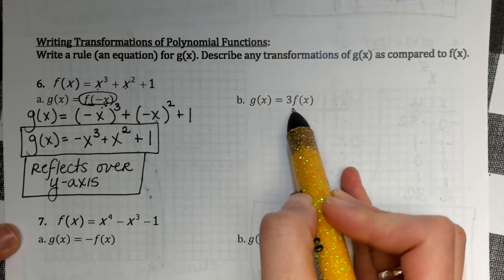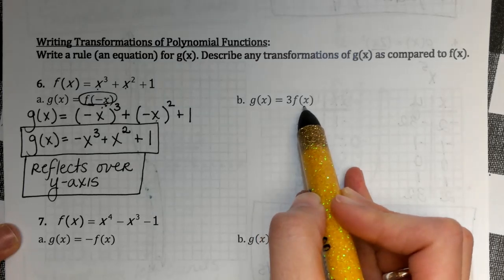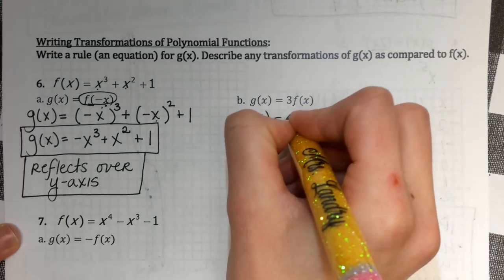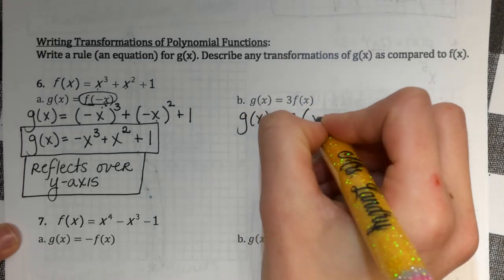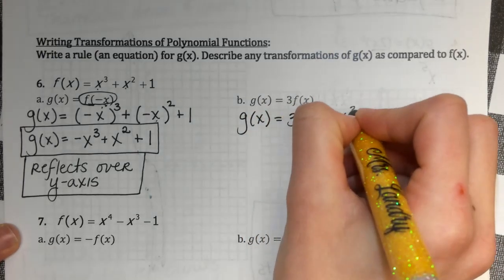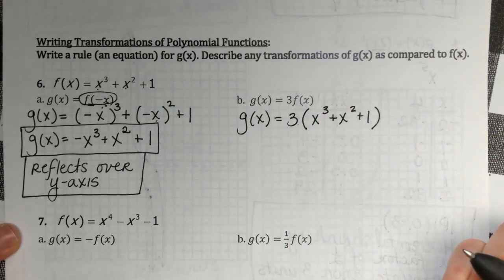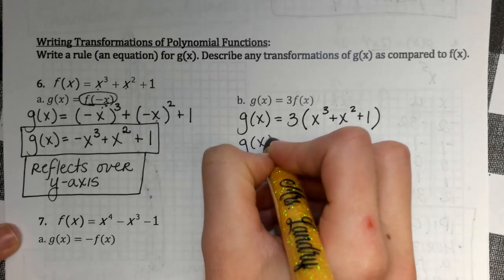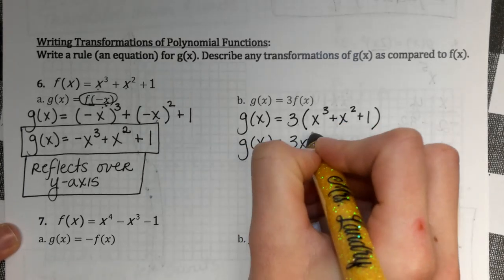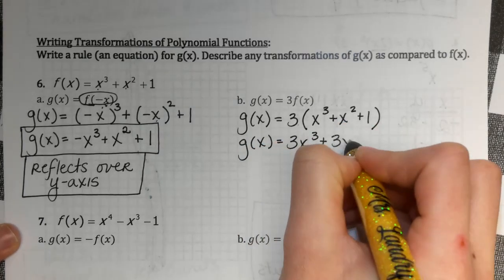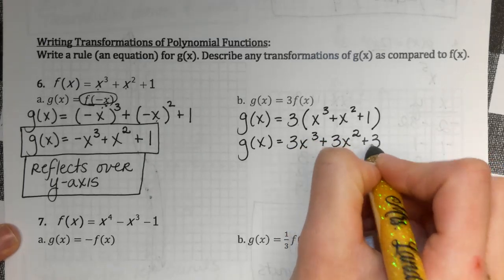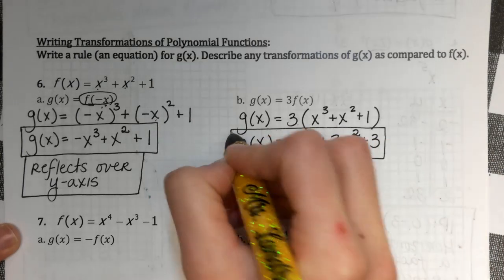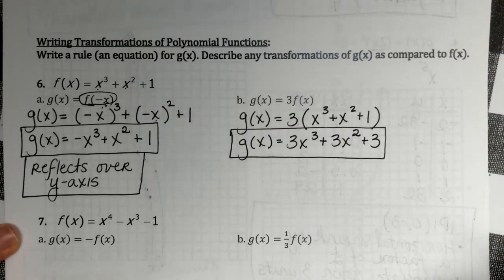Part B says we're doing 3 f of x. So you take that 3 and you're going to distribute it to everything for my function. So g of x will now equal 3x cubed plus 3x squared plus 3. And what is that transformation?